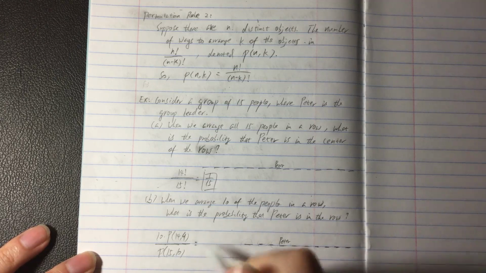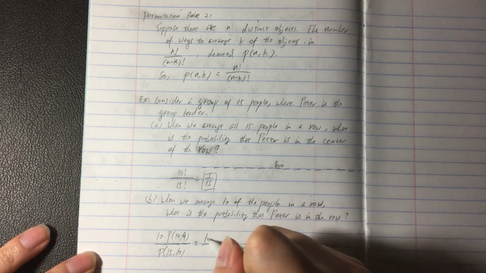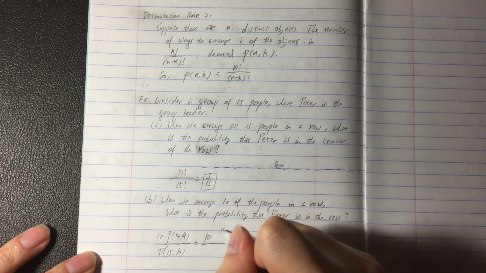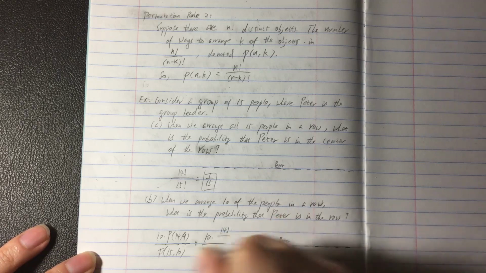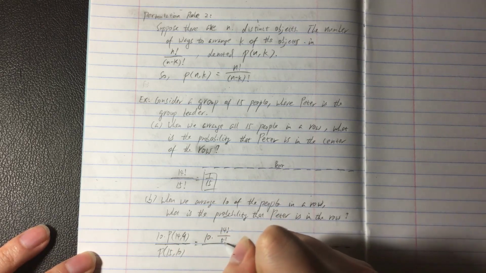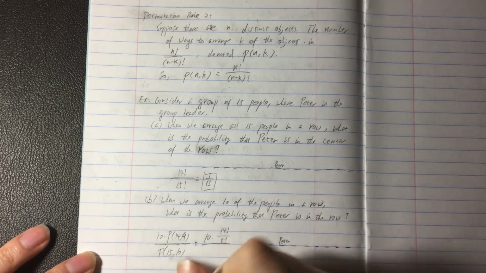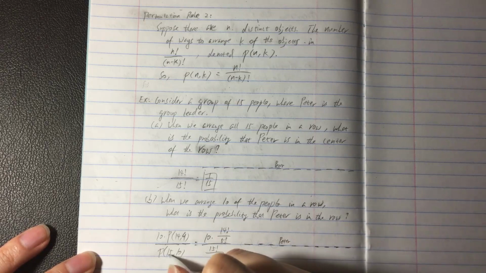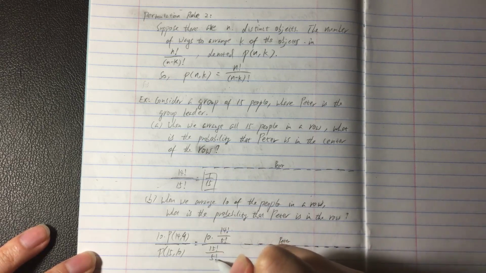Then simplify this expression. Permutation 14 choose 9 is 14 factorial over (14 minus 9) which is 5 factorial. Permutation 15 choose 10 is 15 factorial over (15 minus 10) which is 5 factorial.